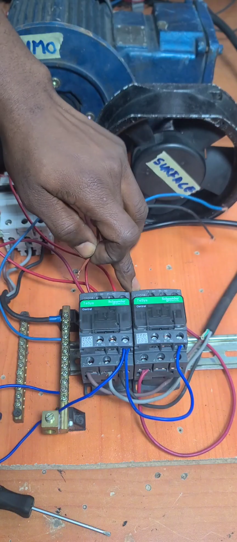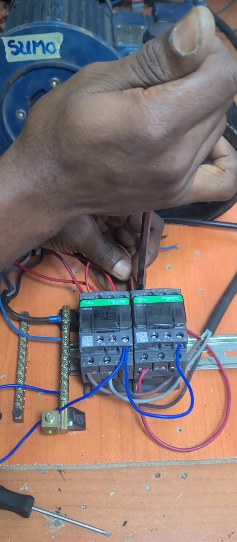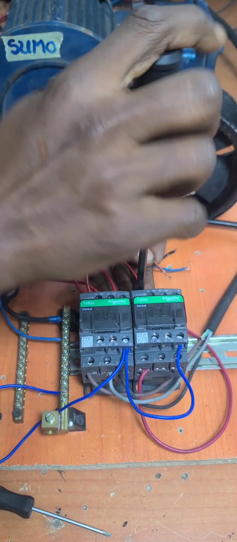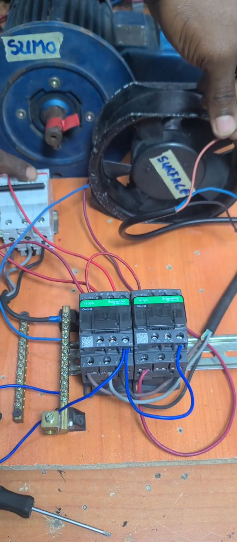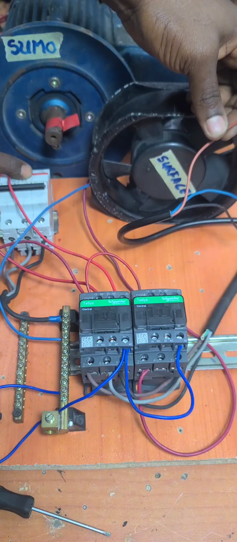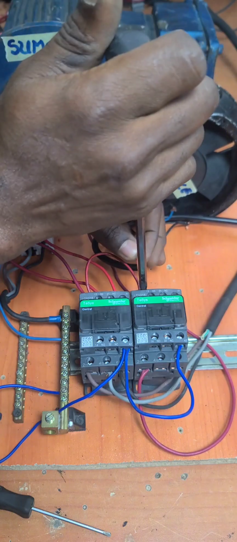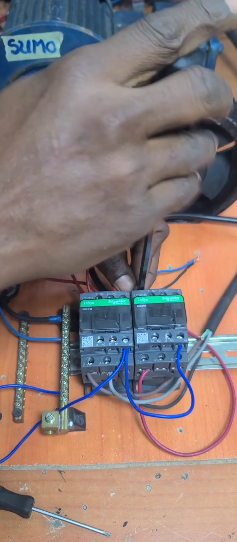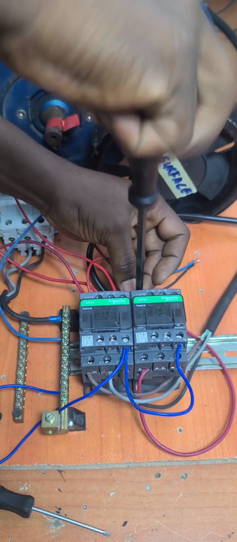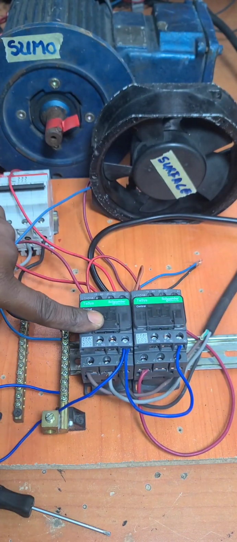We are going to take L1 from this place. So we can insert it here, or we can come all the way to our main breaker to take our L1. But for this particular class, let us just take from here for this training purpose. All right, so we're going to insert this here and then we lock it up. Okay, so this is our high level contactor.